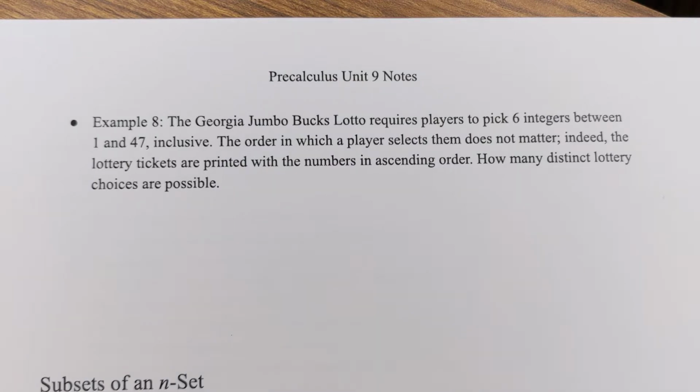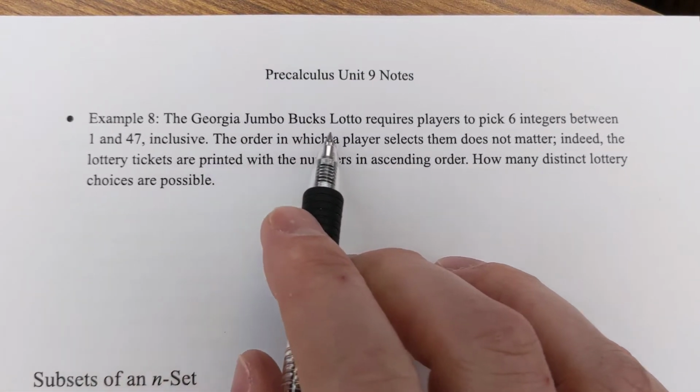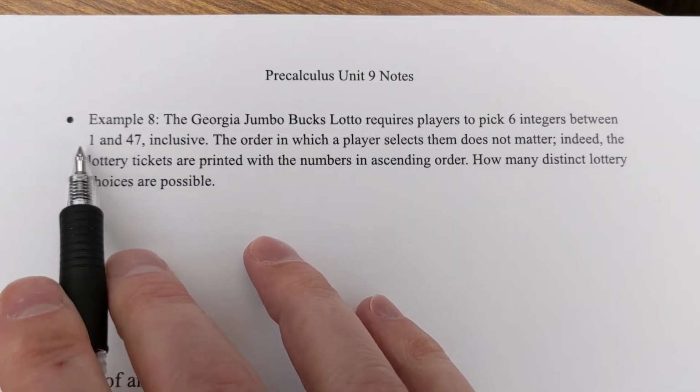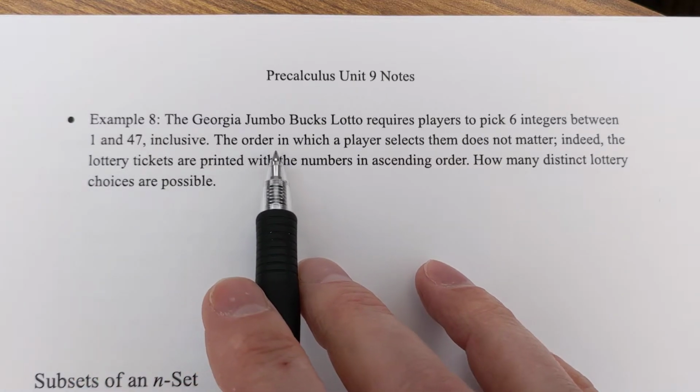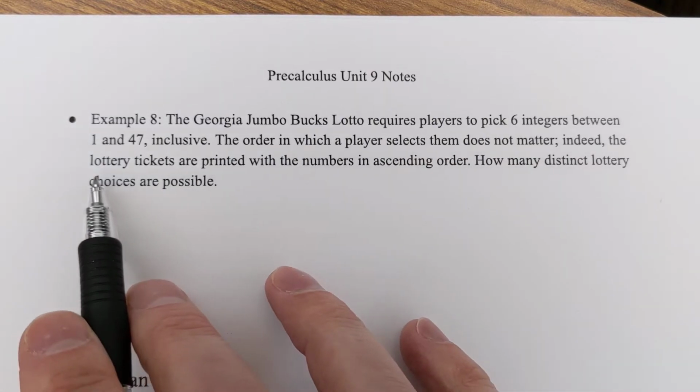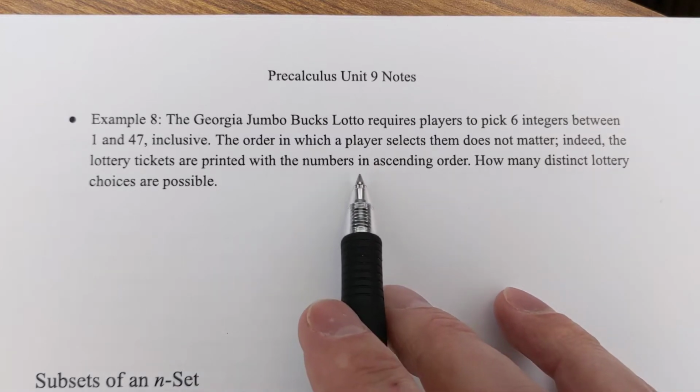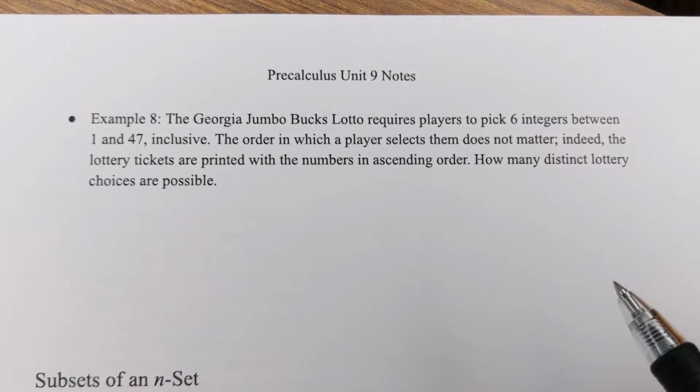Okie dokie. So lottery numbers here. The Georgia Jumbo Bucks lottery requires players pick 6 integers between 1 and 47 inclusive. The order in which the player selects them does not matter. Indeed, the lottery tickets are printed with the numbers in ascending order. How many distinct lottery choices are there?